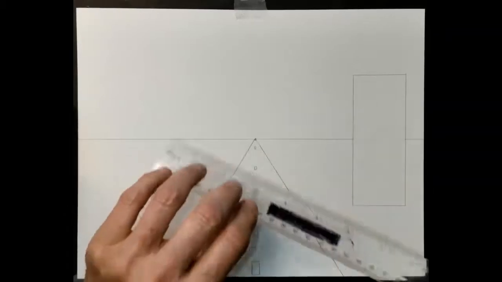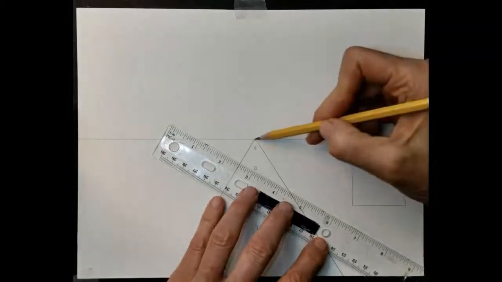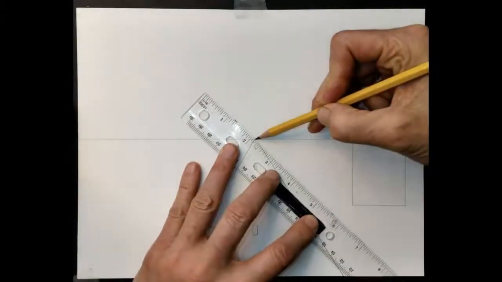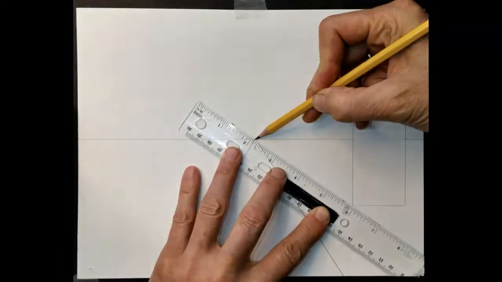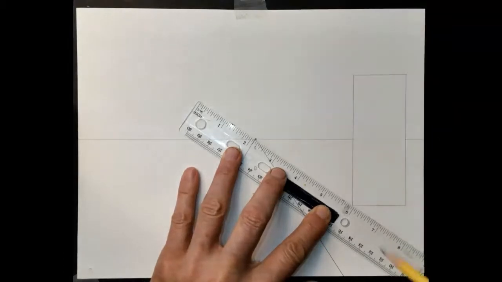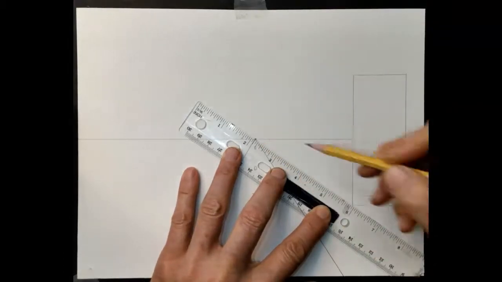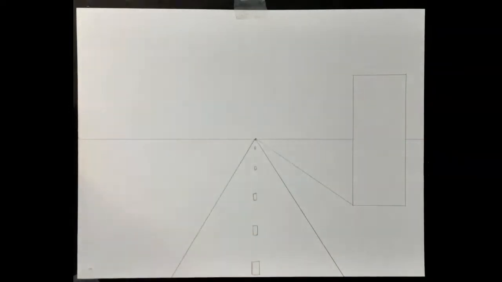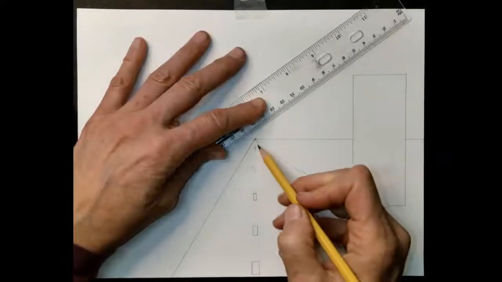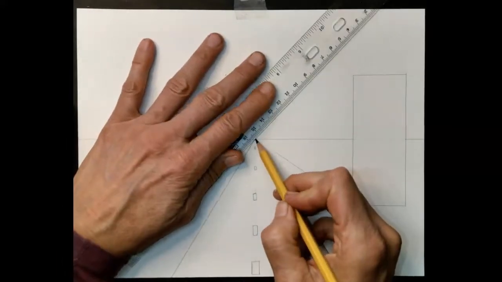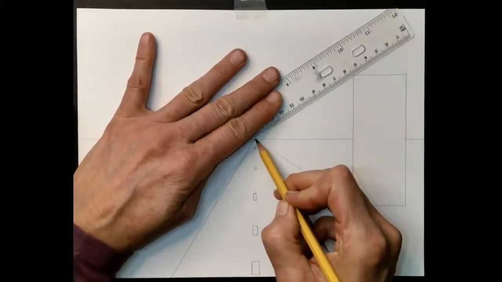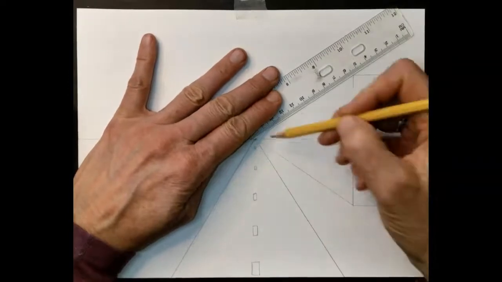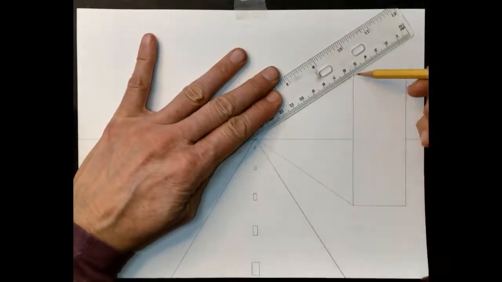Now I'm going to take my ruler and line up my one point, and rotate over till I come to the bottom edge of my rectangle. And see how this is in alignment with that now. I'm going to draw a soft line. And then I'm going to rotate up to the top. I'm going to do the same thing: go onto my one point, rotate to the top edge of that rectangle, and pull a line.